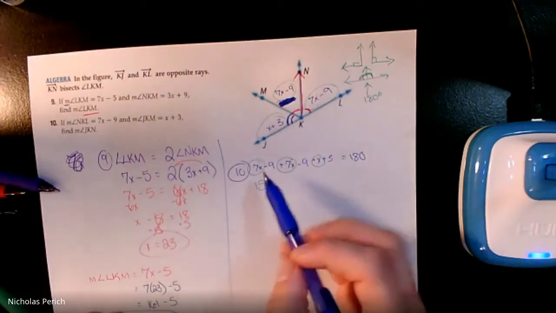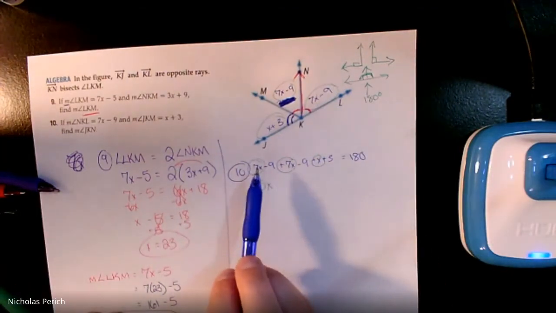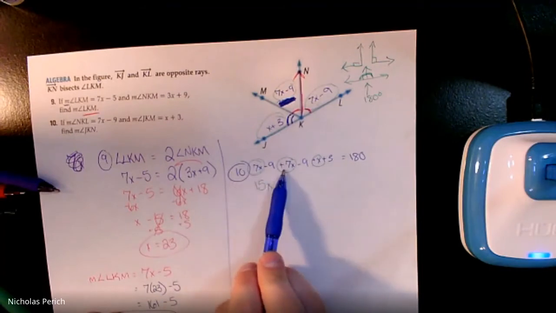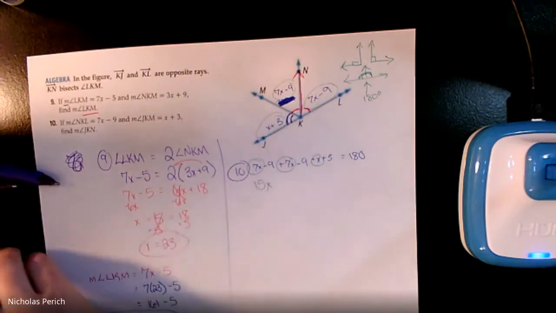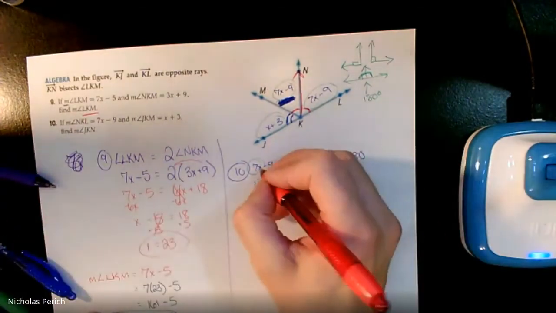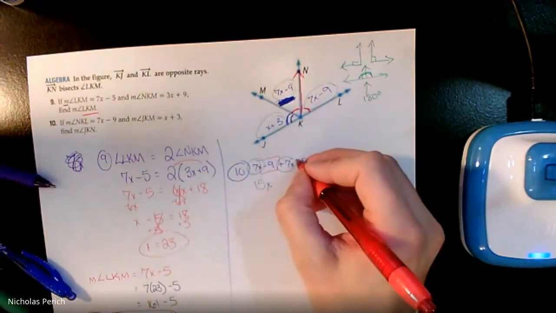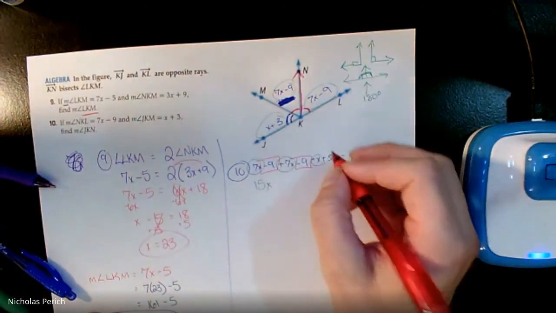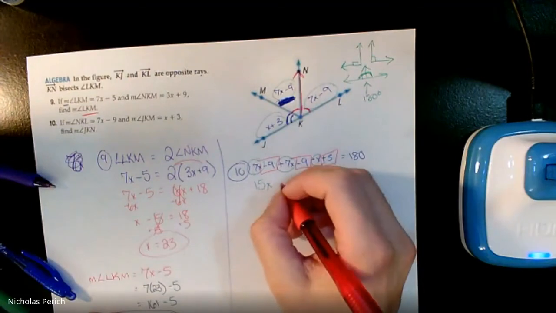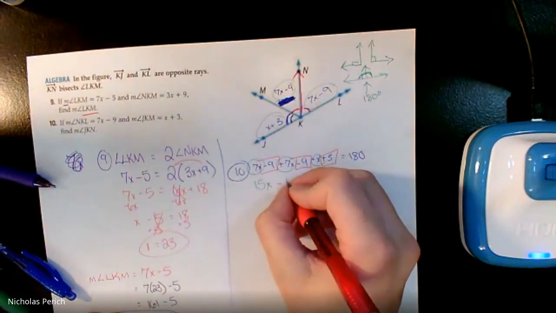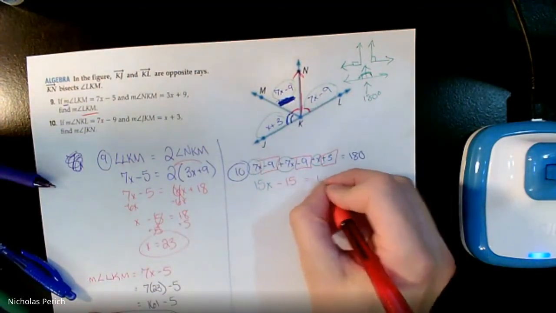And so when I started combining like terms, I had 7x plus 7x is 14x, plus a regular x is 15x. Now when I keep combining, I can say minus 9 is negative 18, plus 3 is negative 15, all right? And that's going to equal 180.